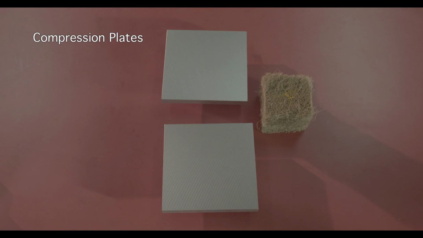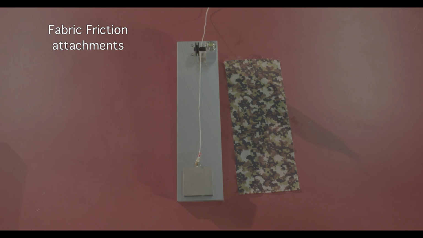Compression plates. These upper and lower compression plates, size 200 mm by 200 mm, are used to measure the compression behavior of various textile materials, for example foam and coir sheets for cushioning. Fabric friction attachments.